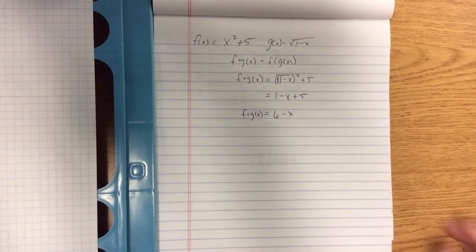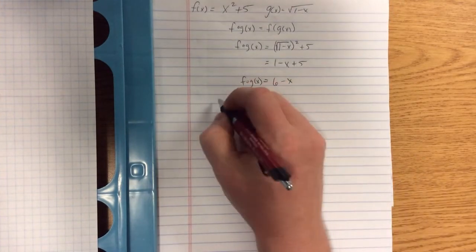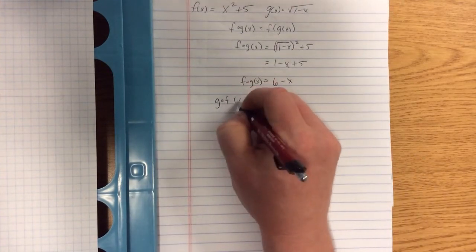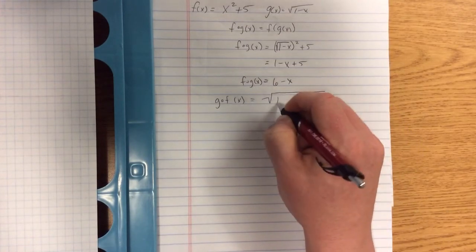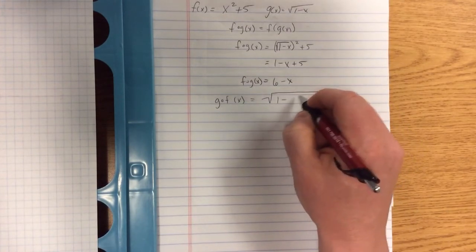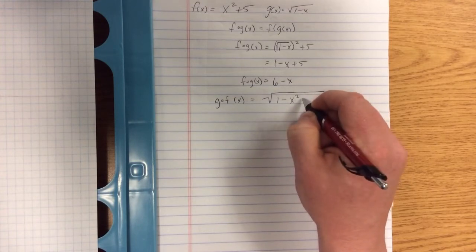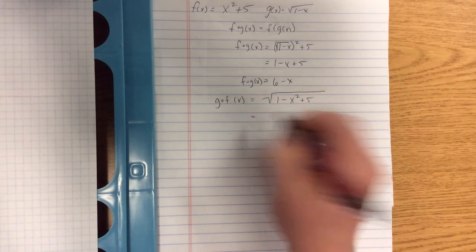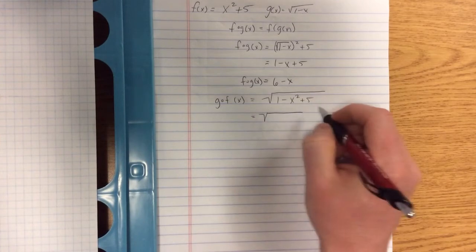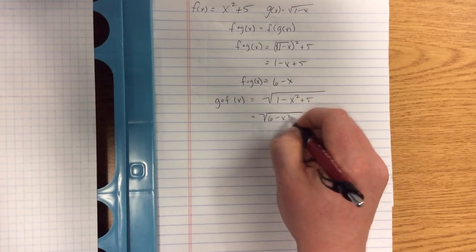Okay? If we were to look at it similarly with the g of f of x, same idea. You're going to have the square root, and this time you're going to say 1 minus, and then instead of x, you're going to put in x squared plus 5. Okay? So when we do that, we end up with this equals the square root of 6 minus x squared.